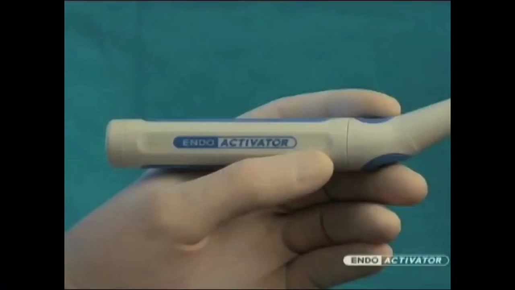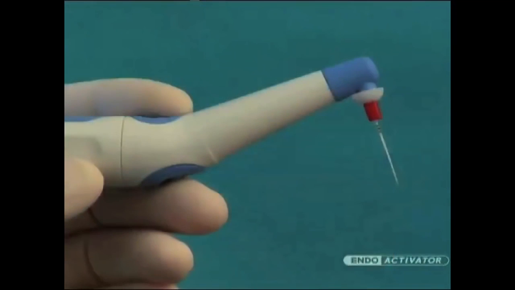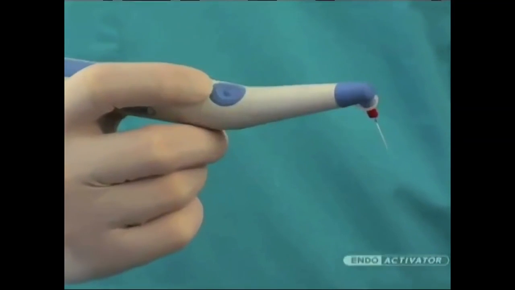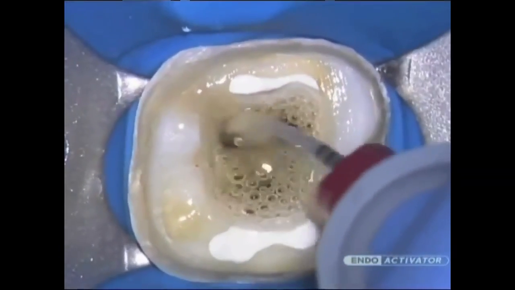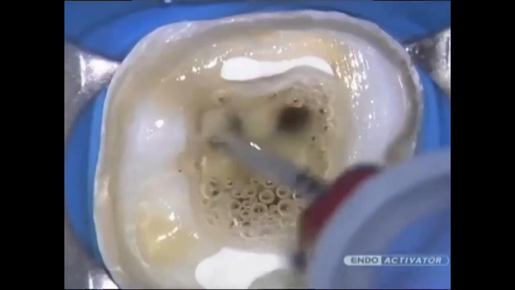to use technology like the EndoActivator to remove the smear layer before we obturate the canal, and we can use solutions such as Q-Mix in conjunction with the EndoActivator.